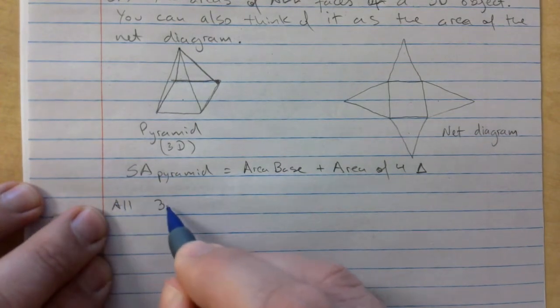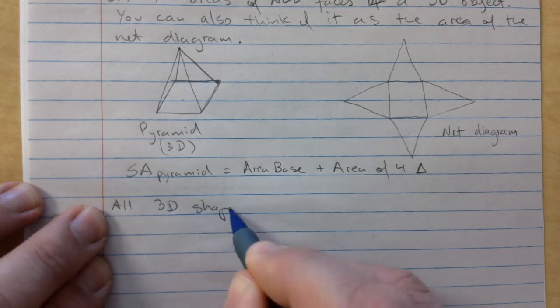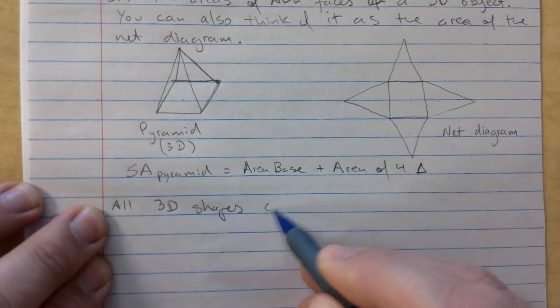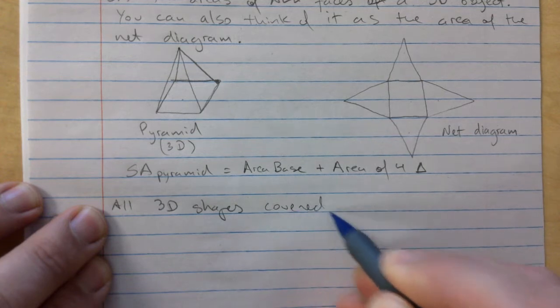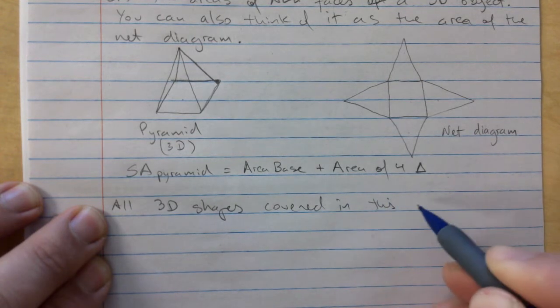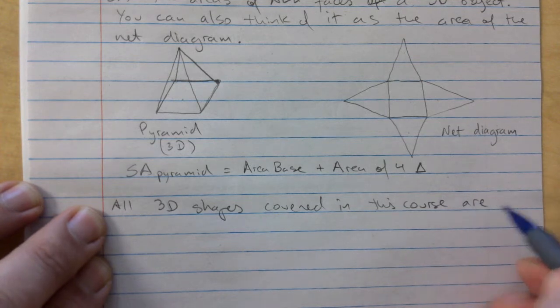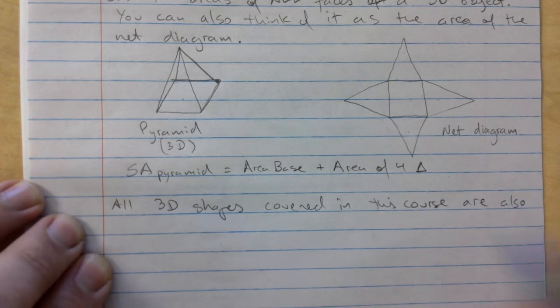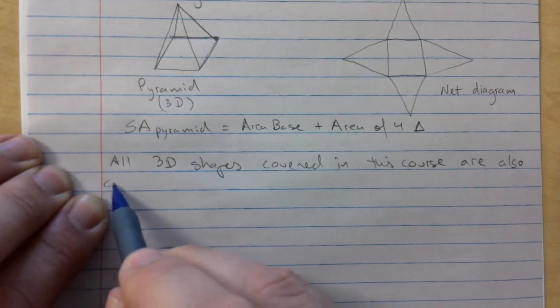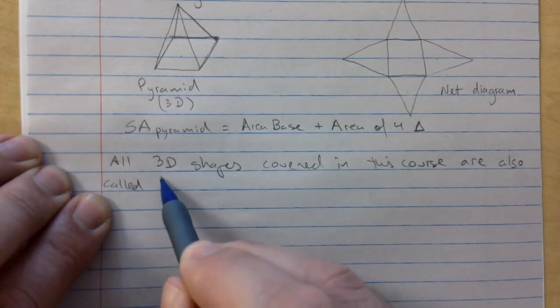All 3D shapes covered in this course are also called prisms.